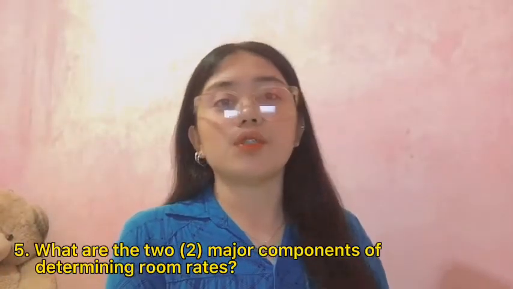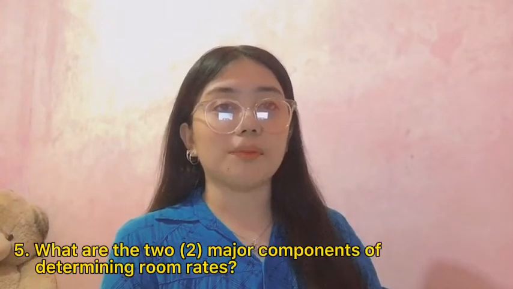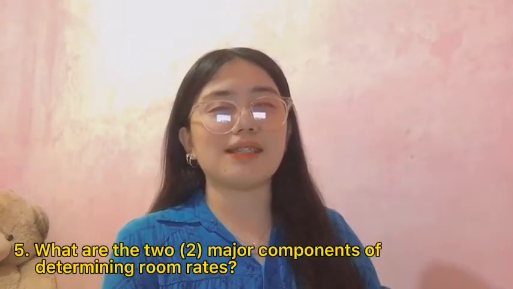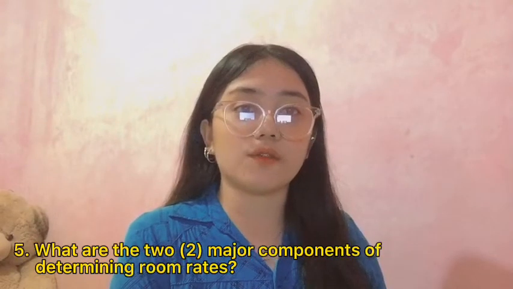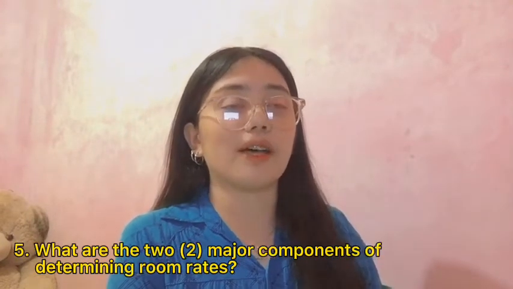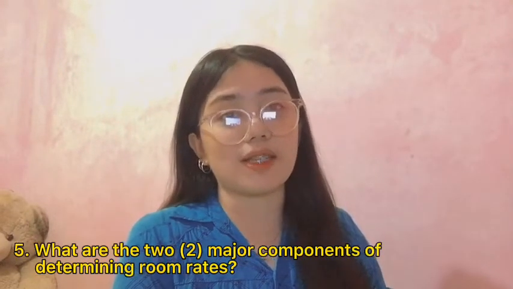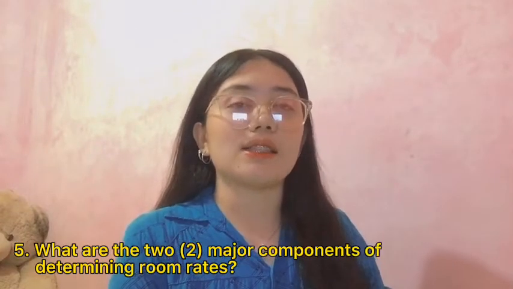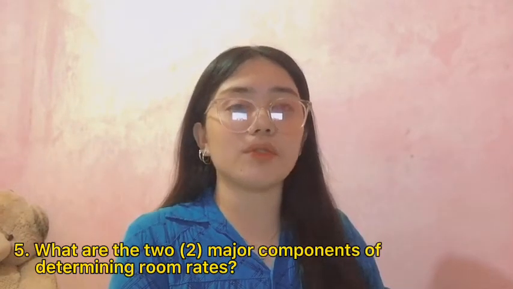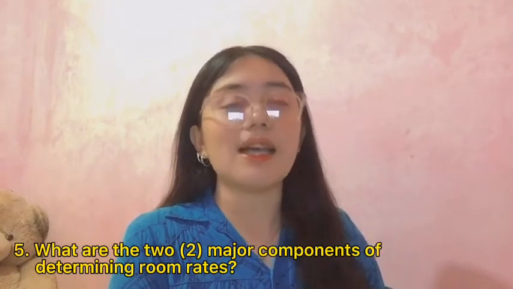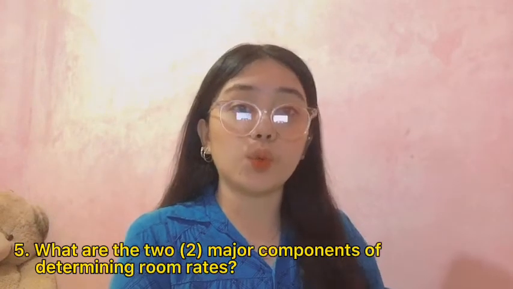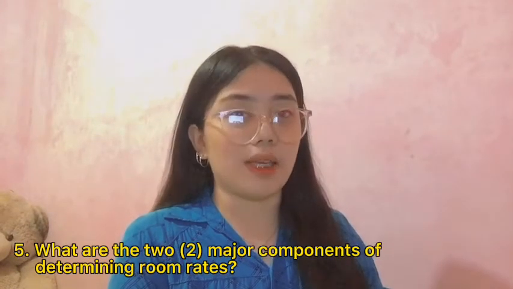And for the last, question number 13. What are the two major components of determining room rates? So first is that they must be large enough to cover the cost and to provide a fair return on invested capital. And the second one is they must be reasonable enough to attract and retain the client to whom the operation is being marketed.